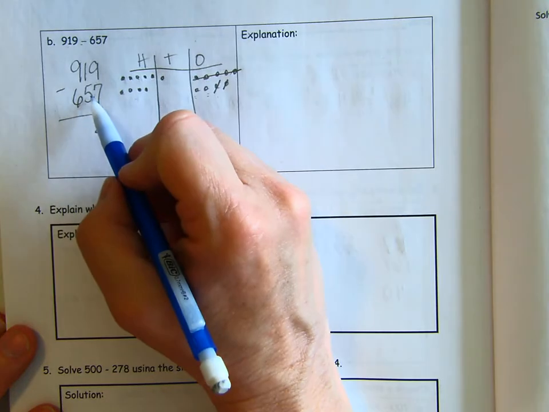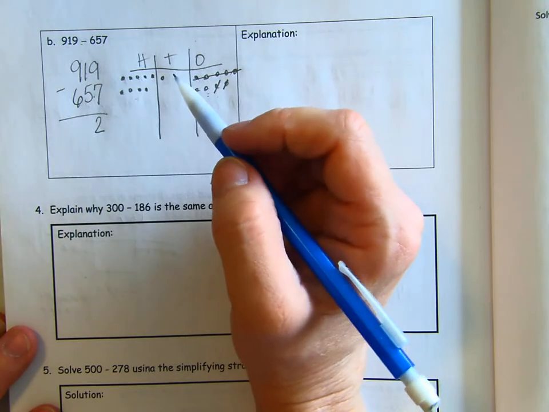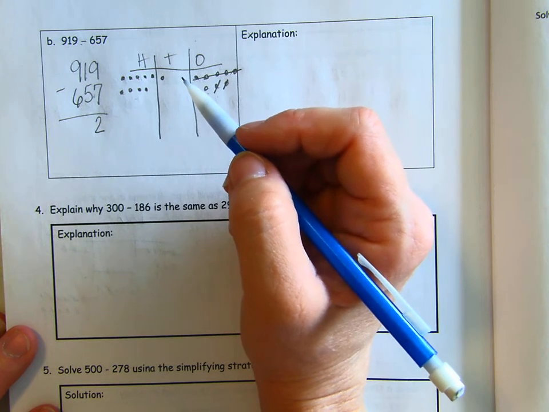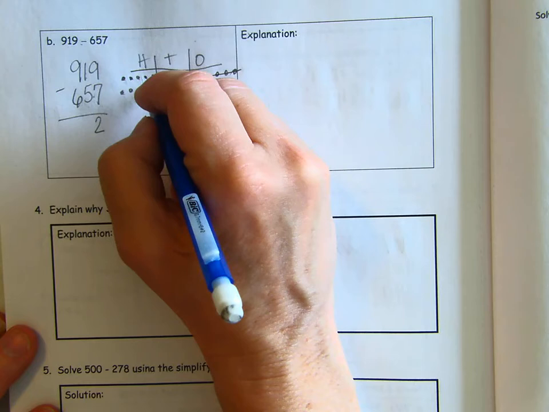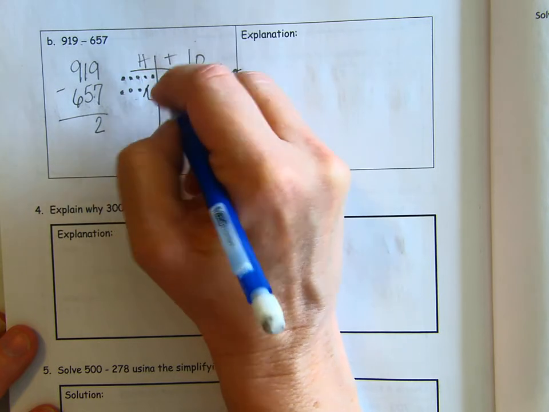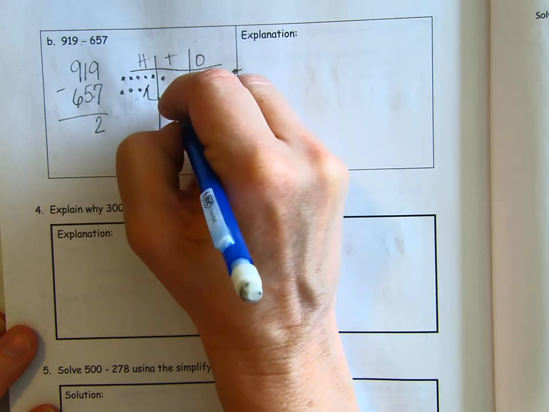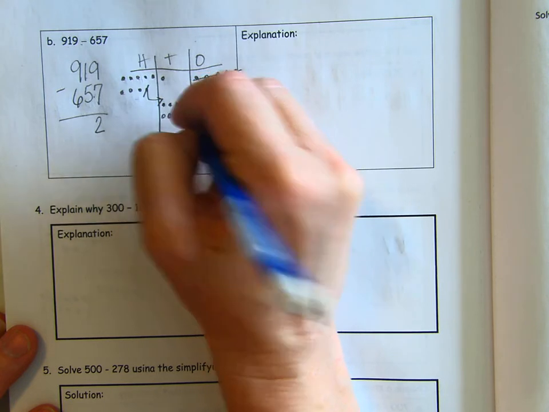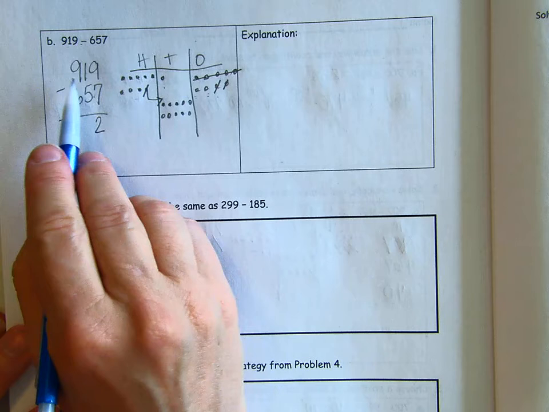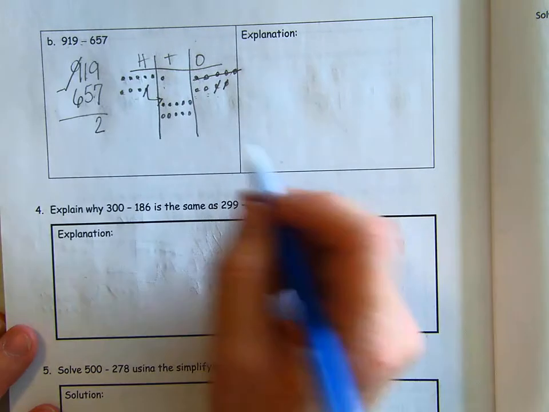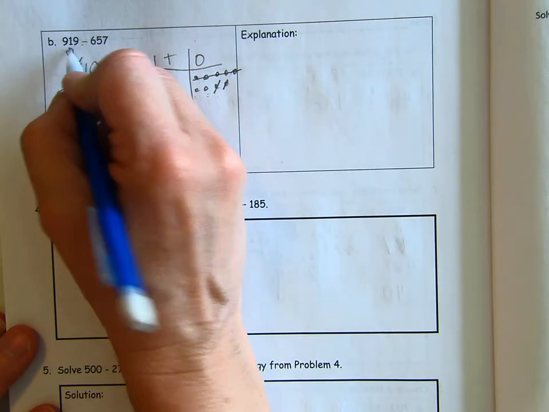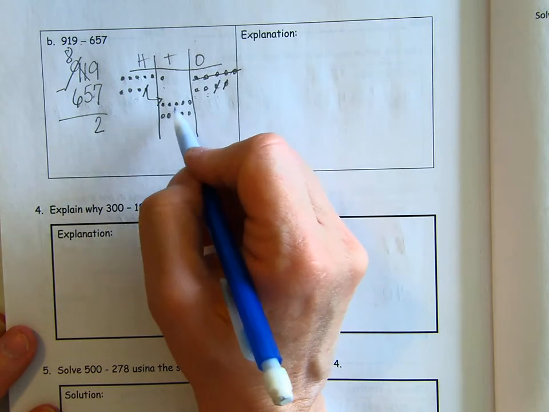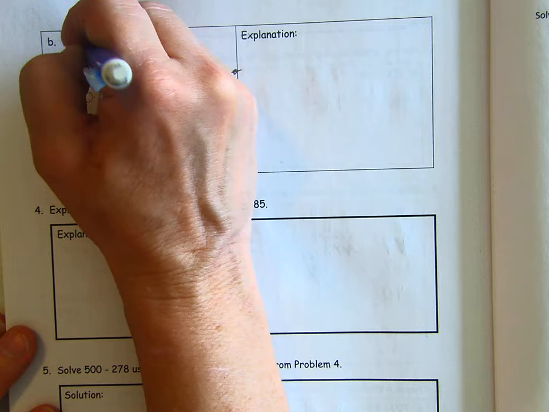But can I take 5 tens from 110? No. Where am I going to get more tens? I'm coming over to the hundreds. I'm going to unbundle or decompose 100 and give myself 10 tens to work with. So now I need to change that over here. I don't have 9 hundreds, I have 8. And I don't have 1 10. I have 10 and 1, which is 11.